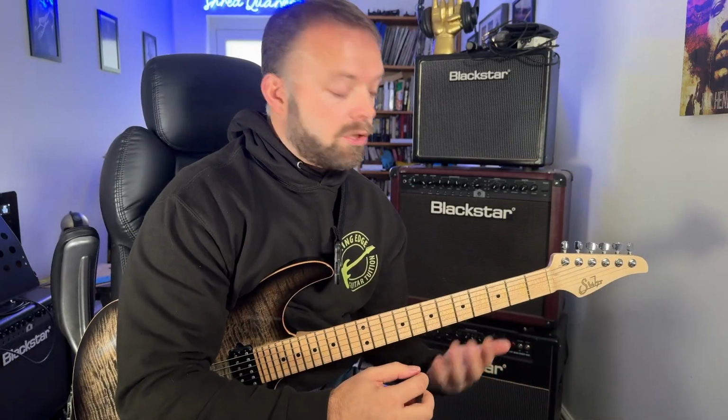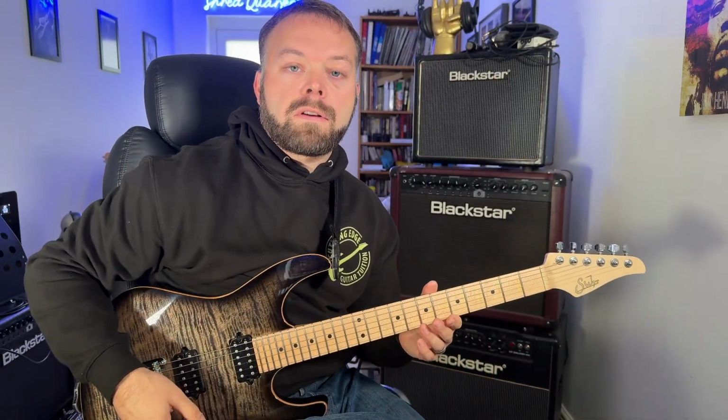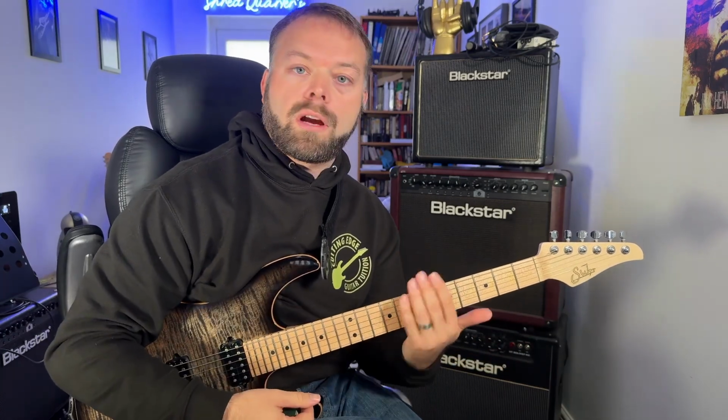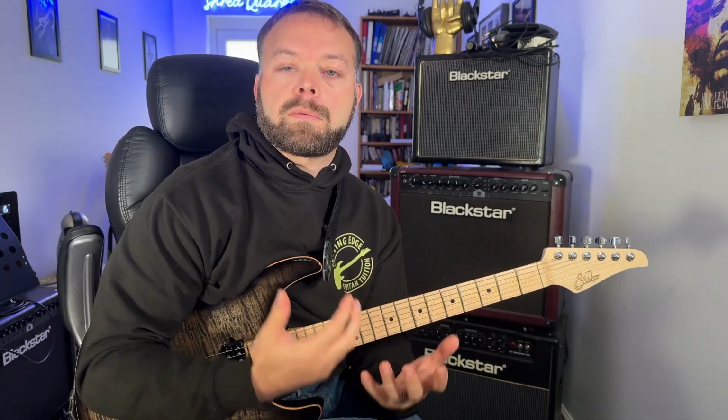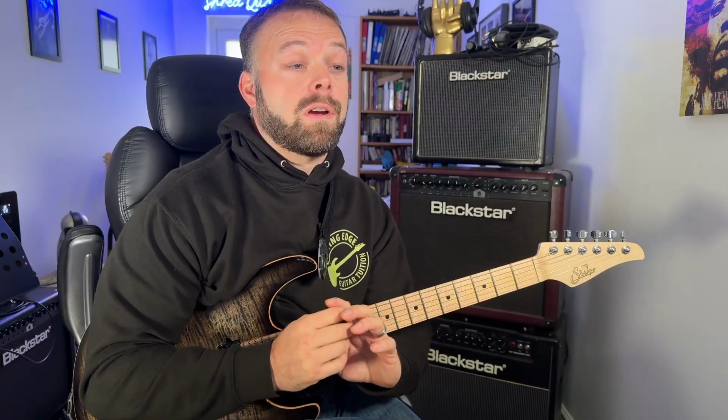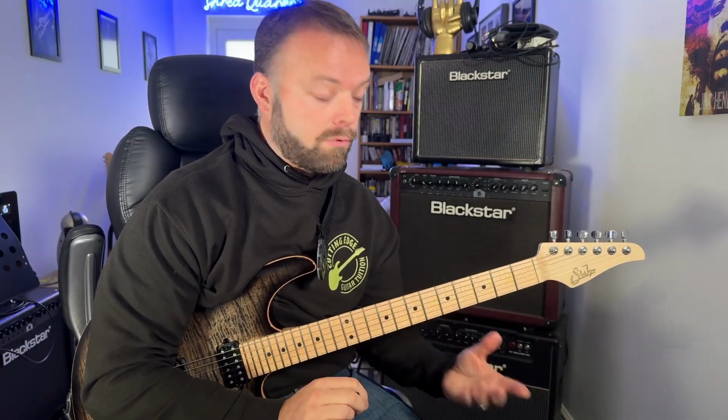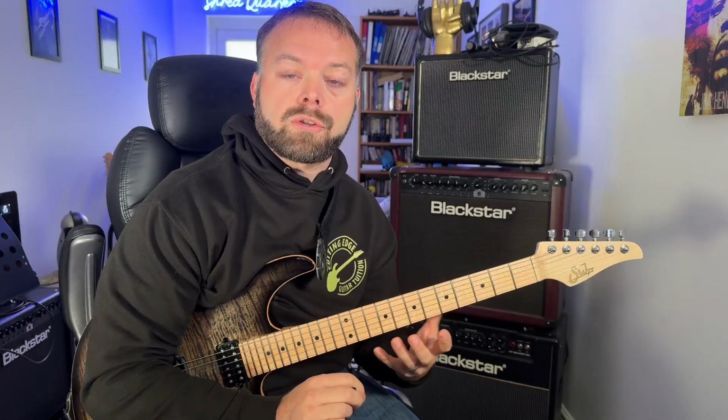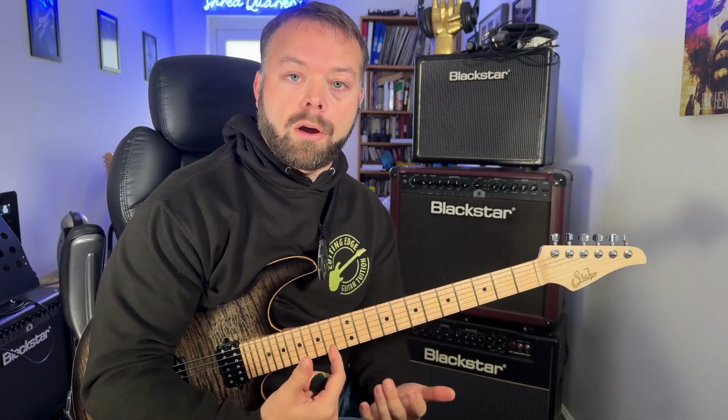So developing that shape-based vocabulary is very, very important. You'll want to go through and do that in all 5 positions so that you have things to say. Now, for most people that take a lesson from me, that feels like their first absolutely massive breakthrough when they can solo in all the different positions because they feel like they're starting to own the neck.